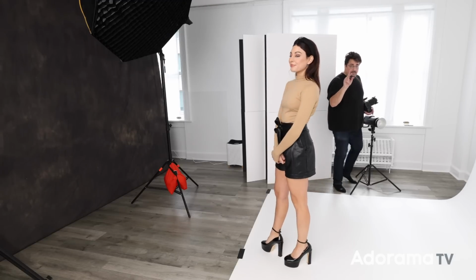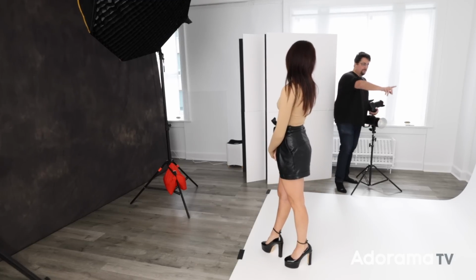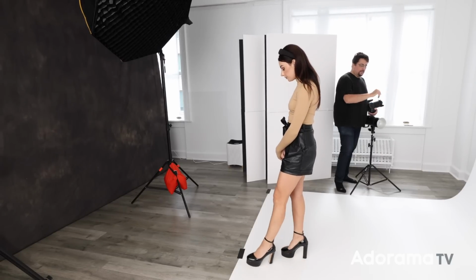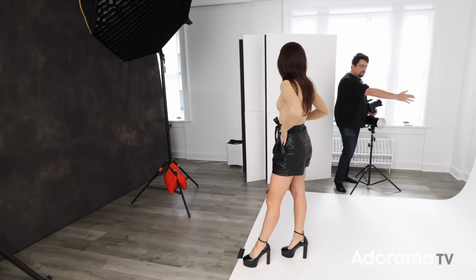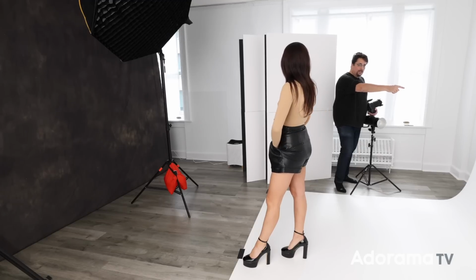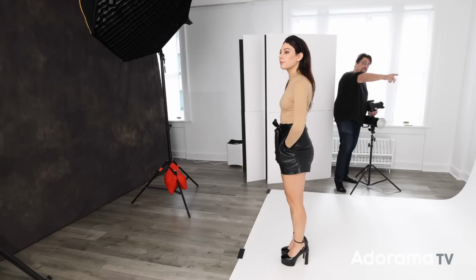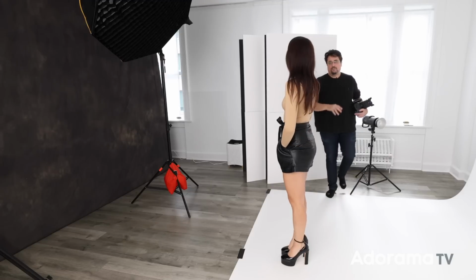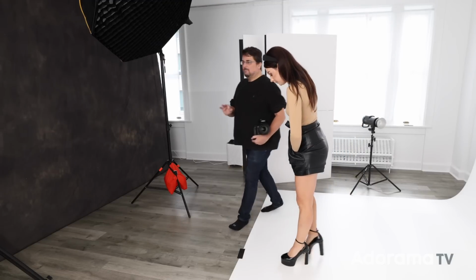Now, one thing with these backlights, if you want to light this background evenly, you want to sort of cross light. So I'm not going to aim this light straight at this end and aim the other light at the other end. I want this light to be aimed at that far end, and that light on that side to be aimed at this far end. And they sort of cross, and that's going to give us the most even background possible.